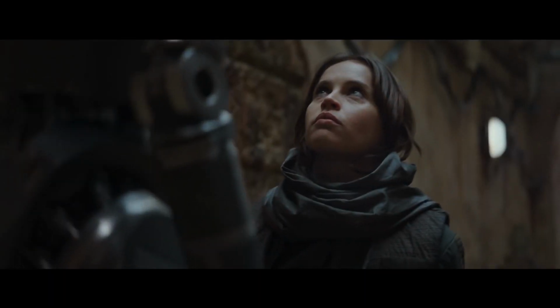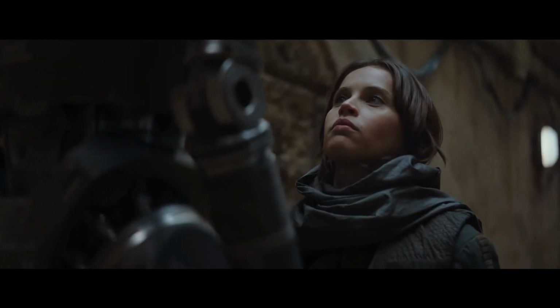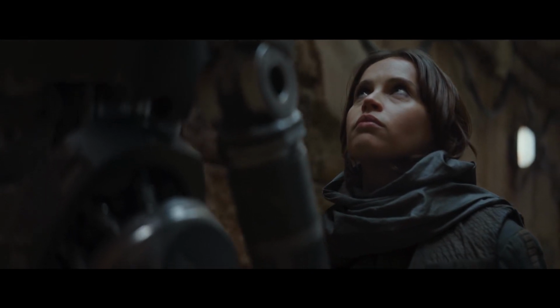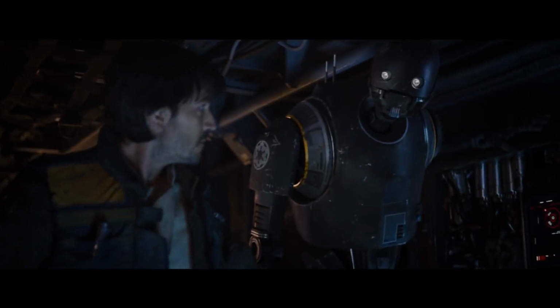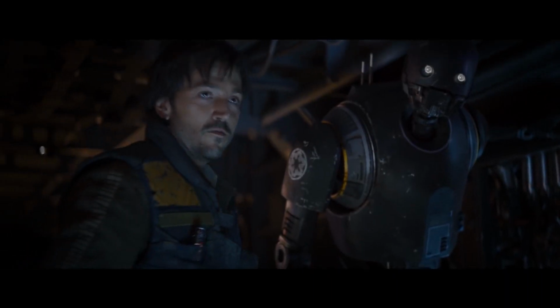Now, something a little bit sad that didn't make the final cut is that of more lines from K2SO. One, approaching Jyn Erso possibly for one of the first times, he says, "The captain says you are a friend. I will not kill you." And then later in that same trailer, he mentions that there is a 97.6% chance of failure, to which Cassian tries to cover up by saying he means well.